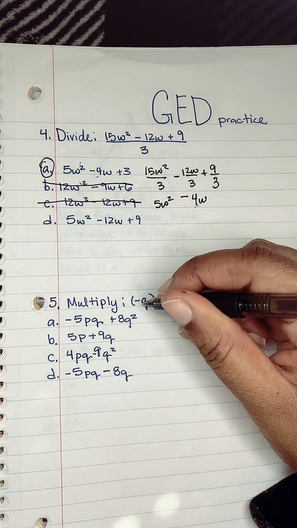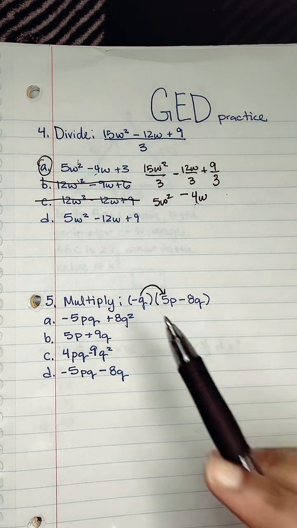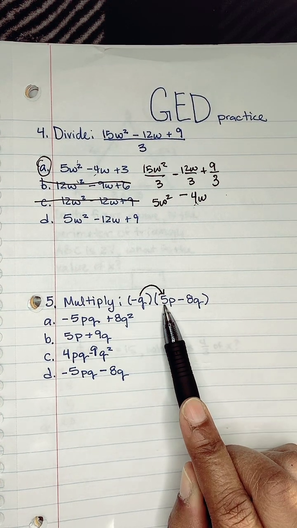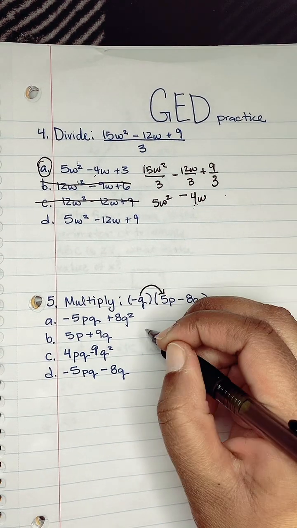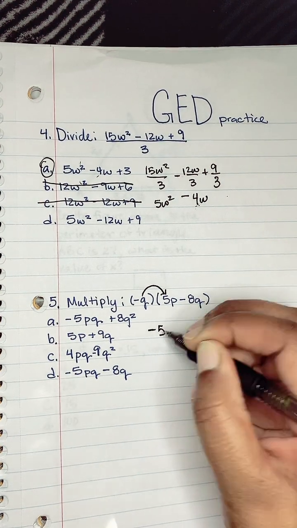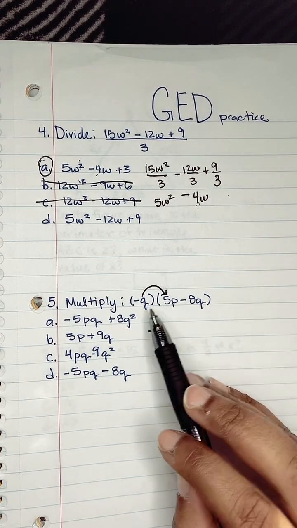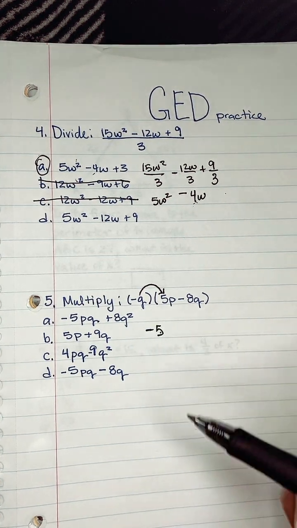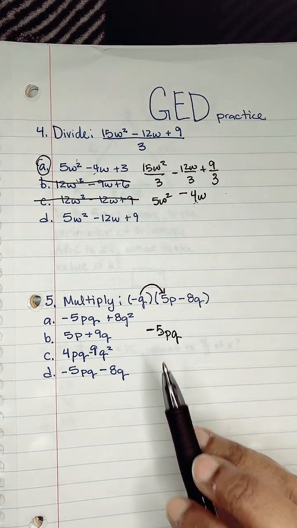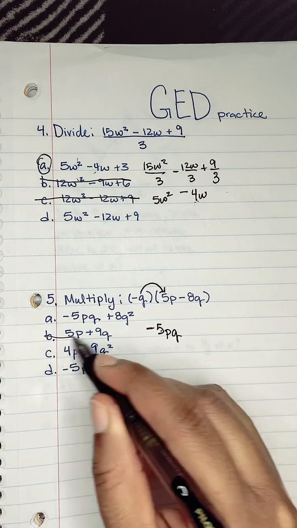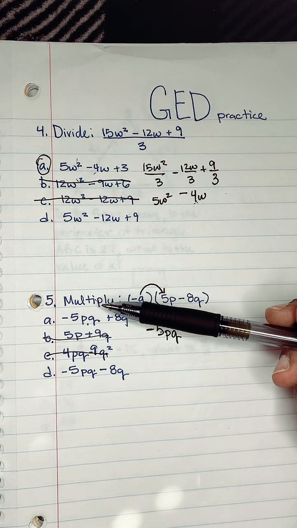Okay, so we're distributing here. That means we're multiplying. So this is a negative times a positive. Well, a negative times a positive is a negative 5. Negative 1 times a positive 5 is a negative 5. And then these are not like terms. So you just put them together. P, Q. Okay, as soon as I see this, I know B and C are out. I have a 50-50 chance.